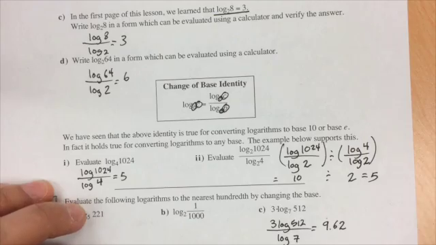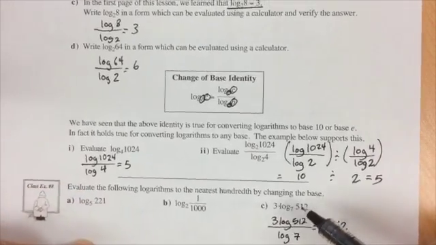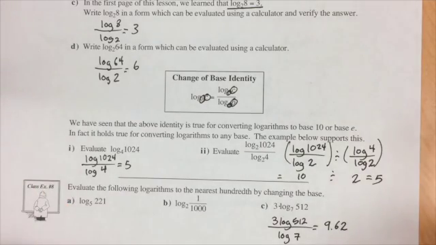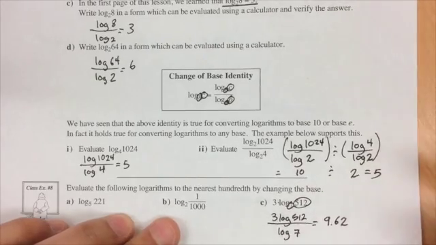All it really is a matter of finding the common base, and if you're using your calculator, your common base is just going to be 10. And then remembering that this stays on top and this one goes on the bottom.